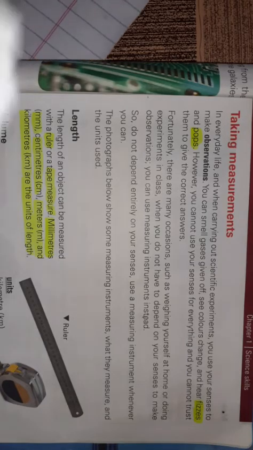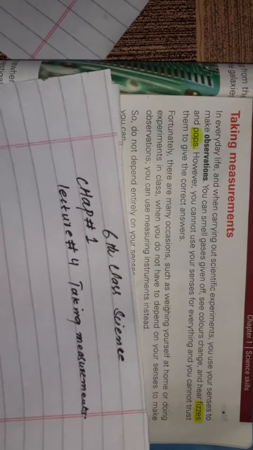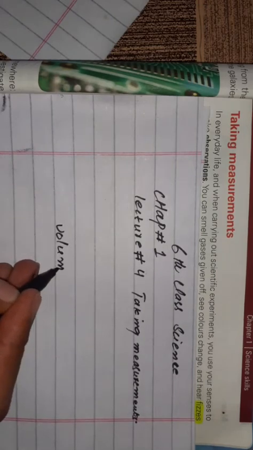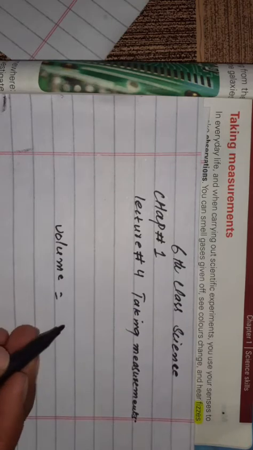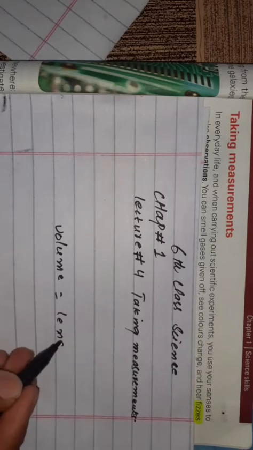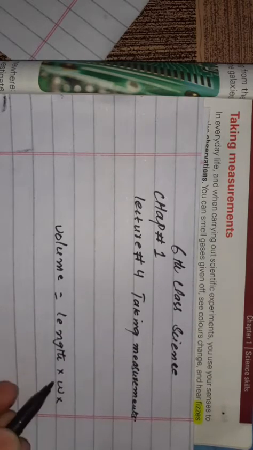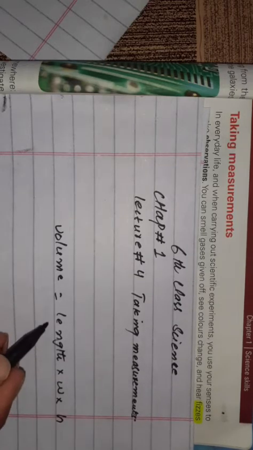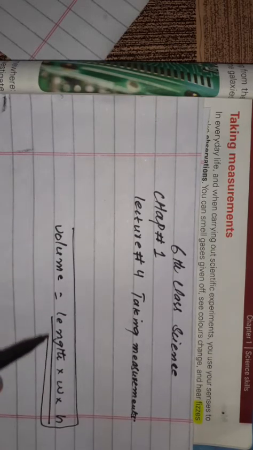If you have a cube, you can find the volume. For that purpose, you have to multiply length by width by height. You multiply these things and you will find the volume.